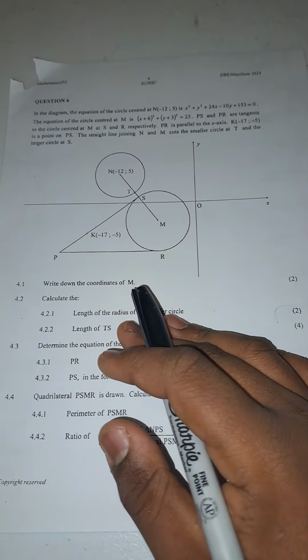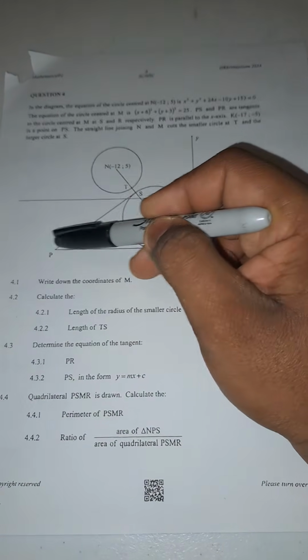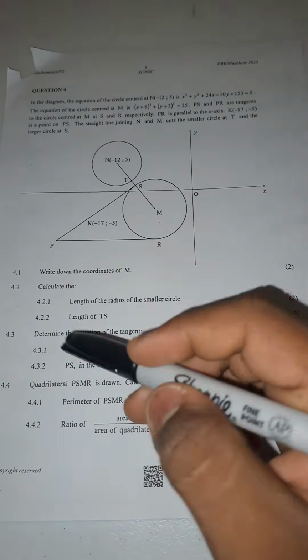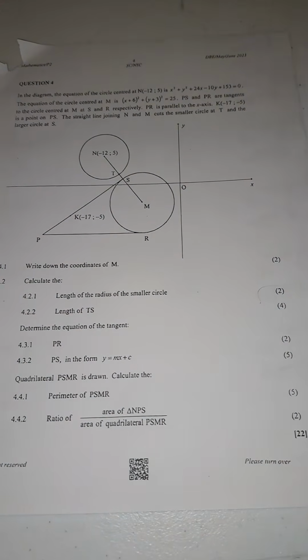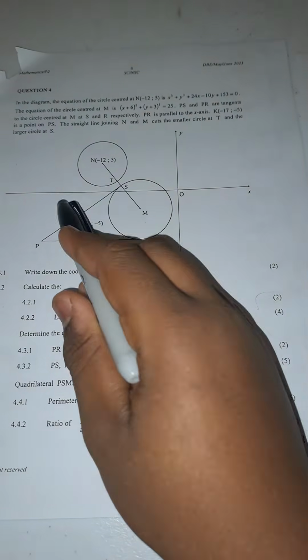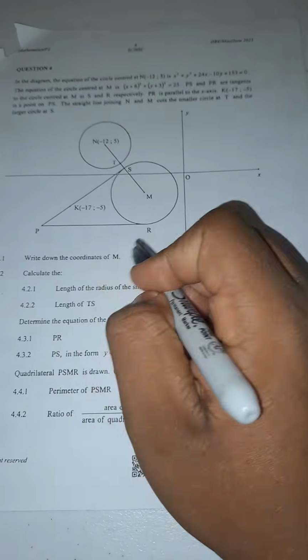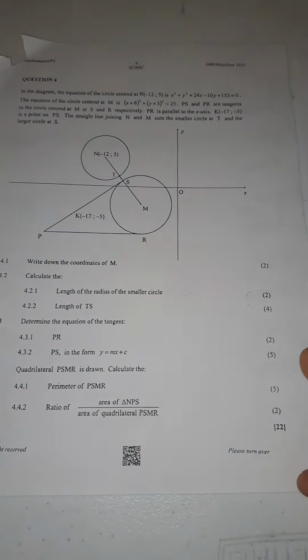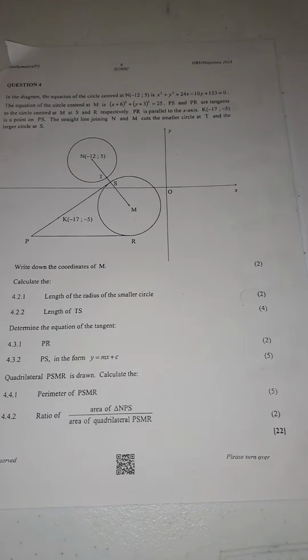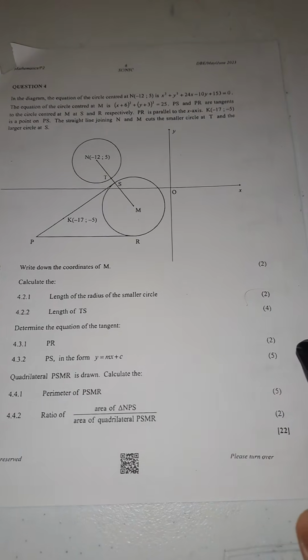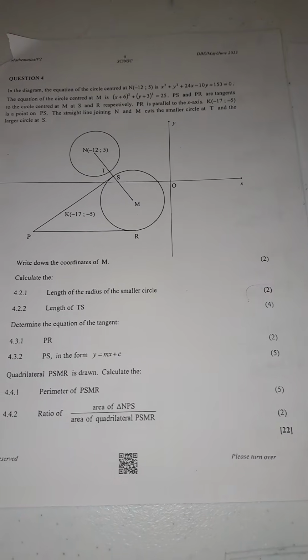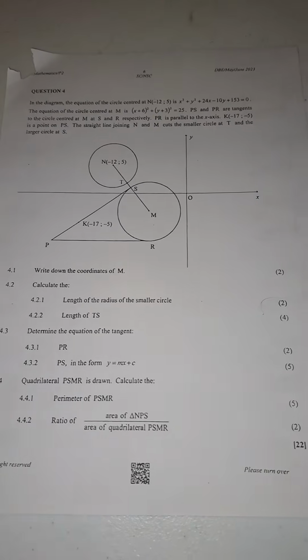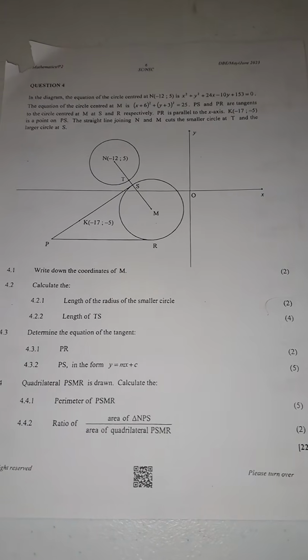And then PR is parallel to the x-axis. Since PR is parallel to the x-axis, I'm telling you this so that when you attempt the question you must know what I was saying. When PR is parallel to the x-axis, it means the gradient of PR is 0. And then there's a point K on PS, and the straight line joining N and M cuts the larger circle at S. So now 4.1, write down the coordinates of M.